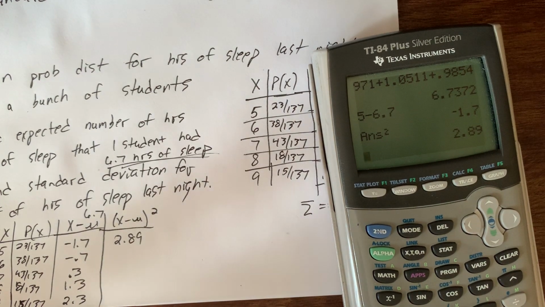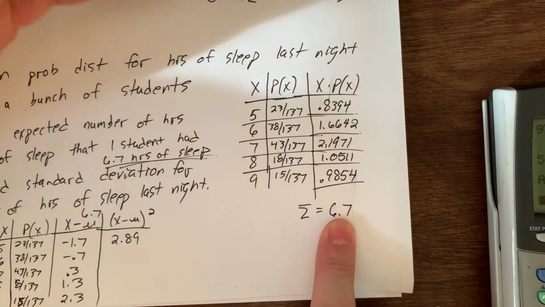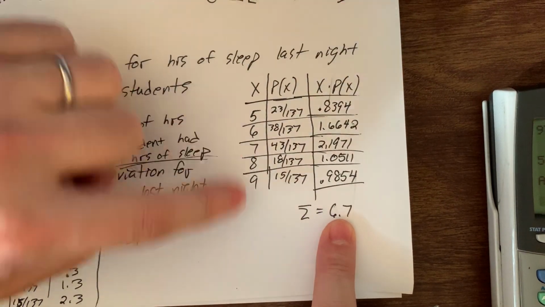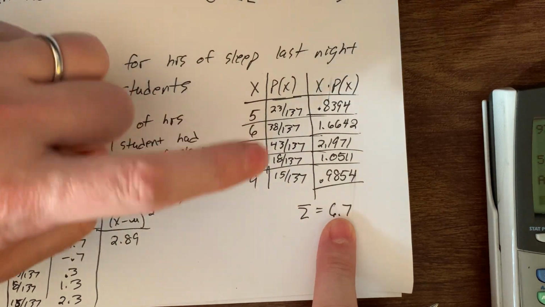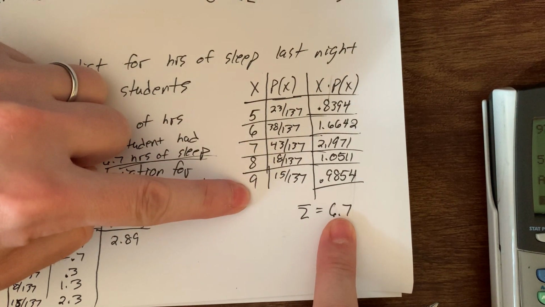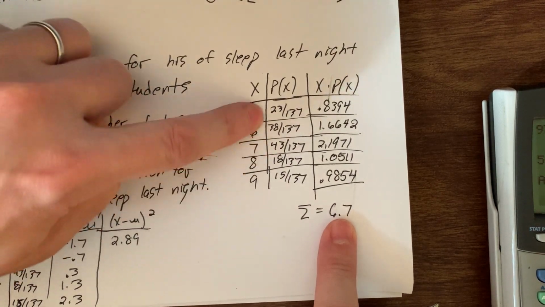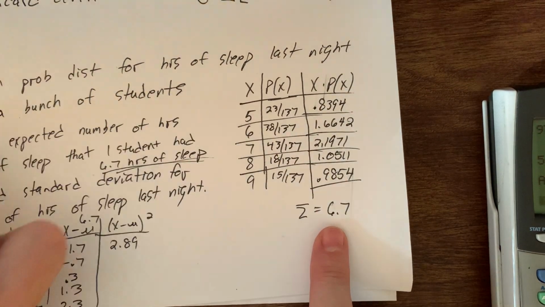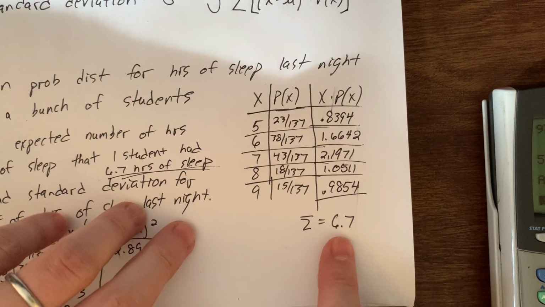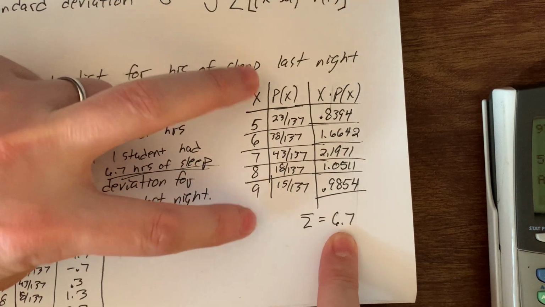Oh, I should have pointed out just a few minutes ago, everyone, when we had our answer here, notice the answer makes sense. Even just looking at our ballpark, some people only sleep 5 hours, some people only sleep 9, but most people were down in here. That's where the biggest number of people were, the highest probability. Not too surprising, that's where the mean was. If we ended up with a mean of like 4.1 or 10.7, that doesn't make any sense.